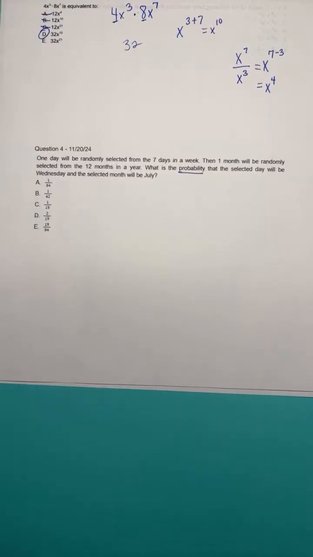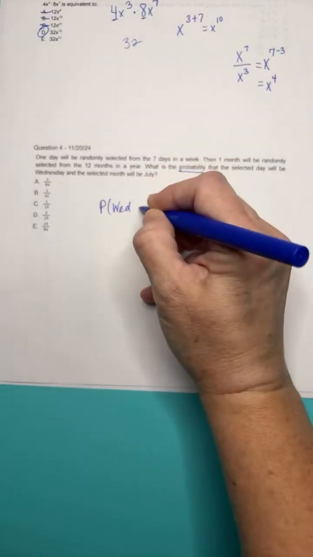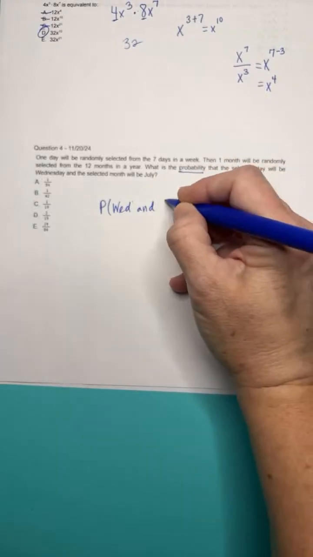Okay, one day will be randomly selected from the 7 days in a week. Then 1 month will be randomly selected from the 12 months in a year. What is the probability that the selected day will be Wednesday and the selected month will be July? So we're looking for the probability of Wednesday and that it's July.